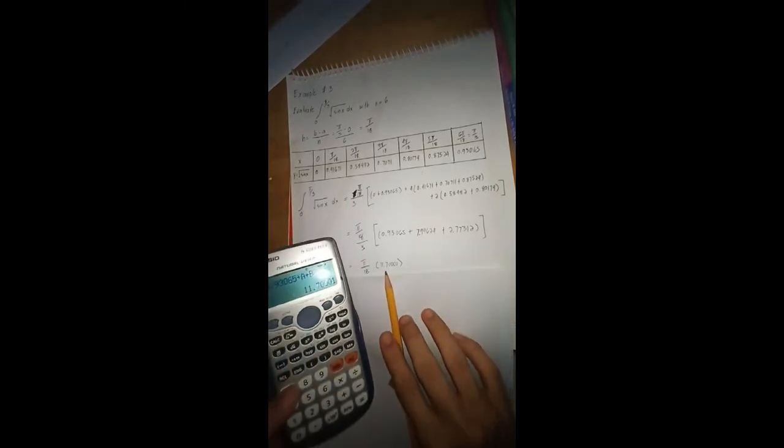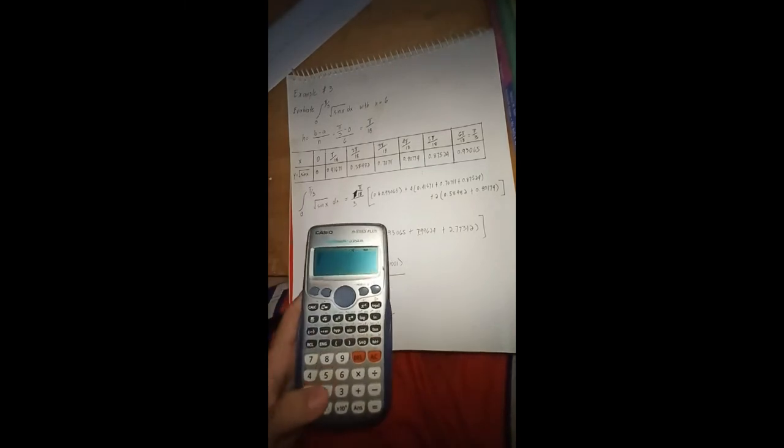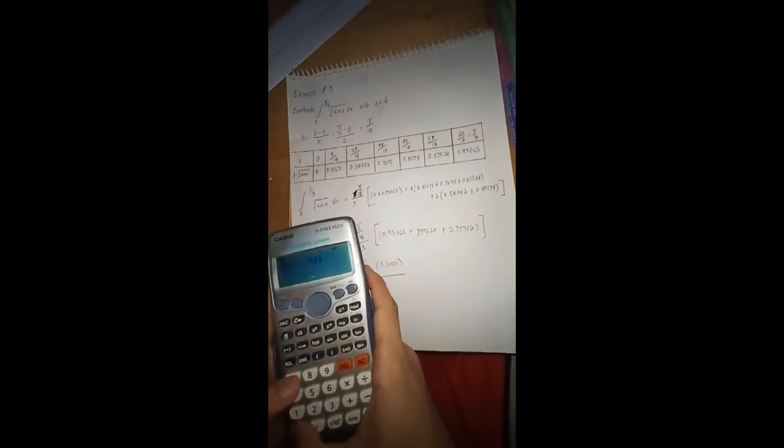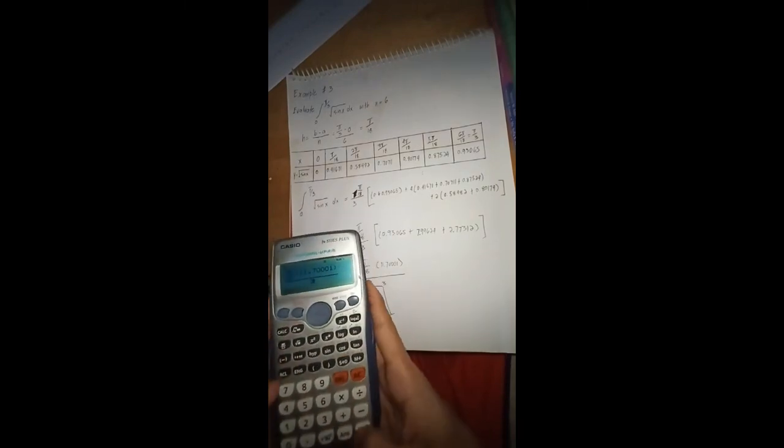So magiging pi over 18 times 11.70001. Divide natin siya sa 3. So ang magiging sagot niya ay 0.681. Yan po ang magiging sagot ng ating integral of 0 to pi over 3 square root of sin x is equals to 0.681. Ayan po ang ating final answer.